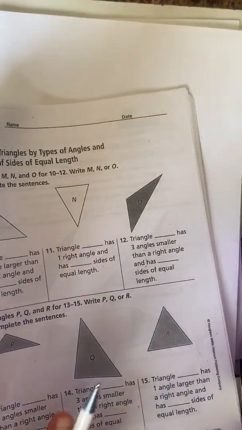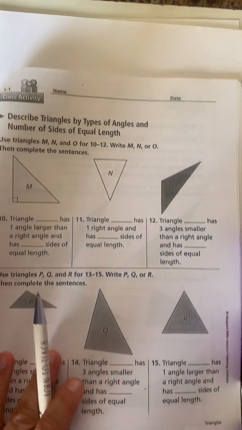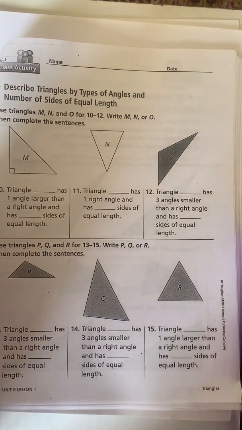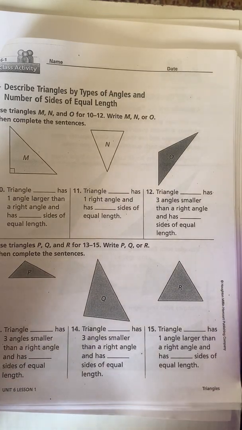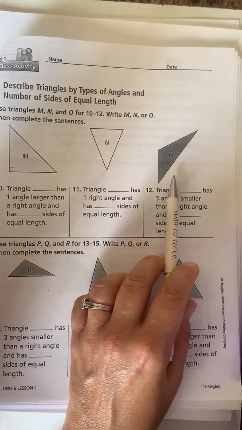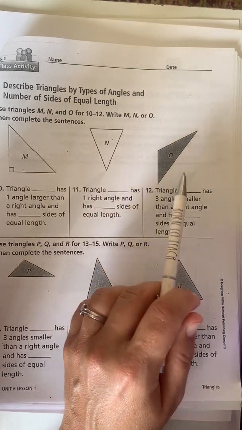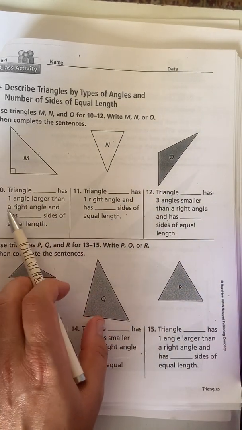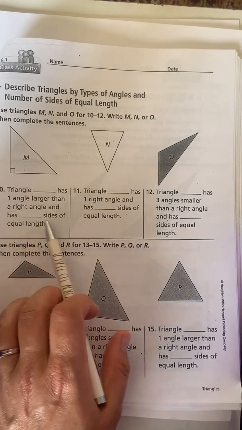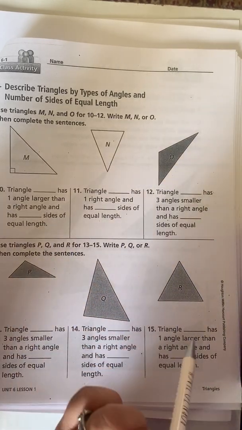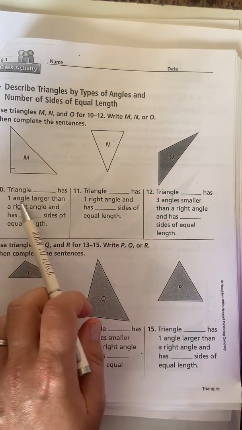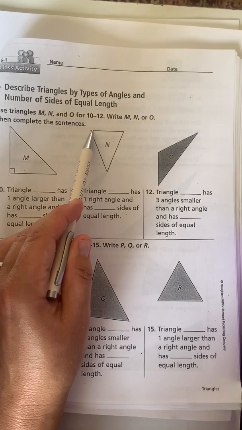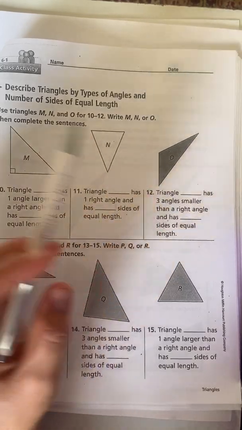Okay, all right, this side here, it says, describe triangles by types of angles and number of sides of equal length. Use triangles M, N, and O for 10 through 12. Write M, N, or O, then complete the sentences. Triangle blank has one angle larger than a right angle and has blank sides of equal length. So let's find the one that would have one angle that's larger than a right angle. So it couldn't be this because there's a right angle. This, it looks like they're all smaller, so it's going to be this one.